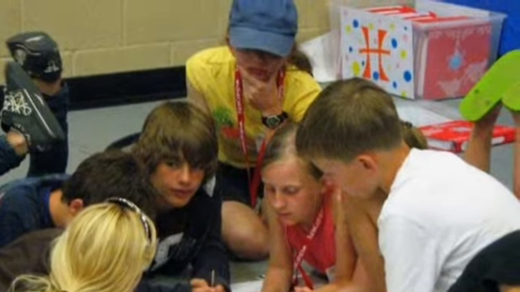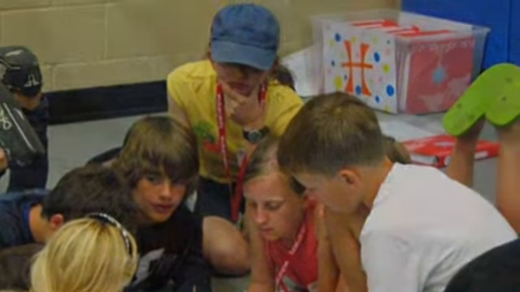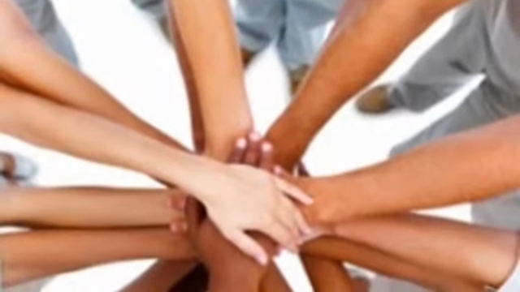As technology changes, so do our classrooms. As educators, it's our responsibility and privilege to help our students adapt to these changes and make them as strong as possible for a better tomorrow.